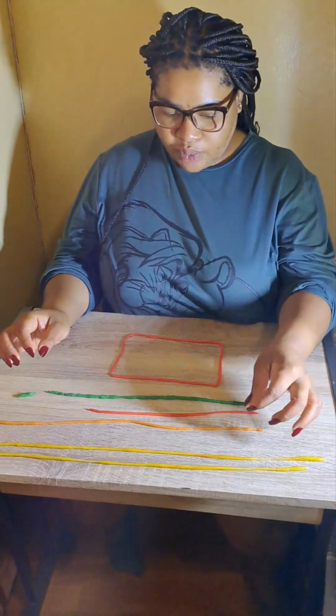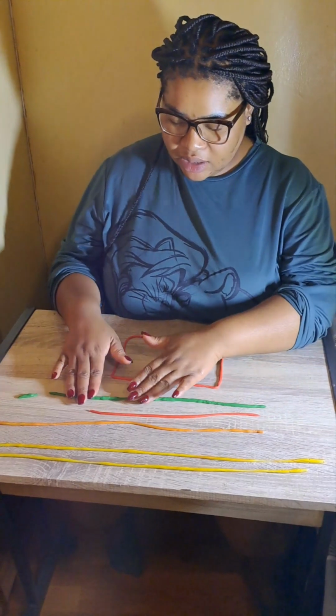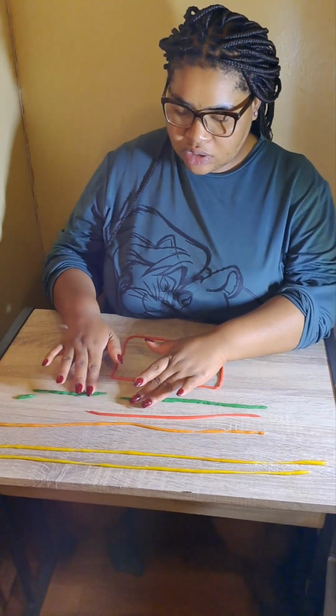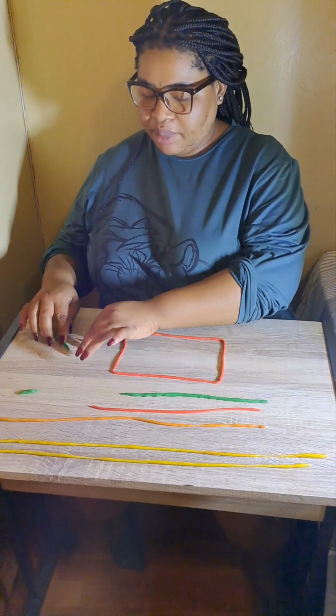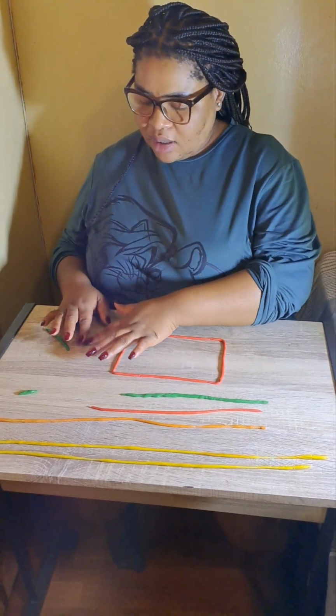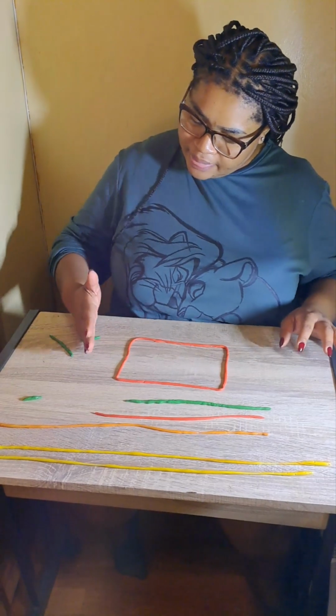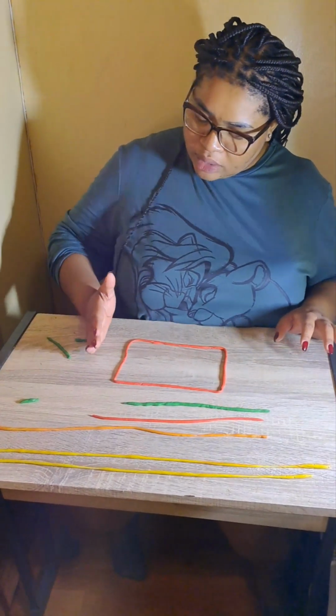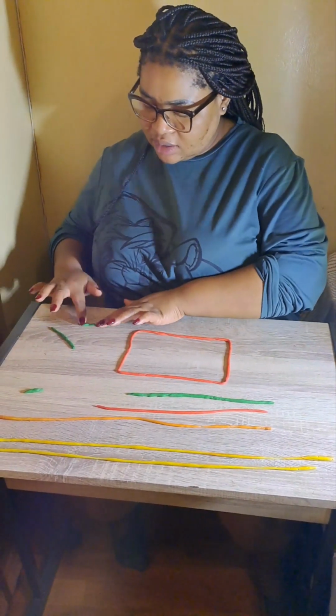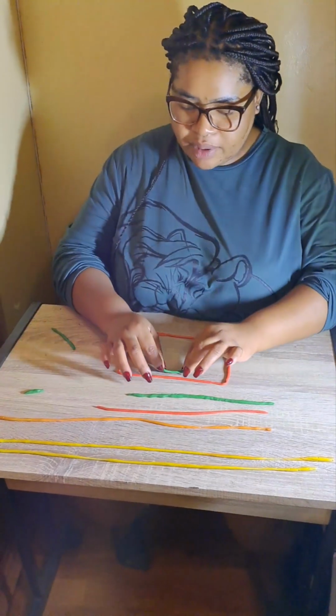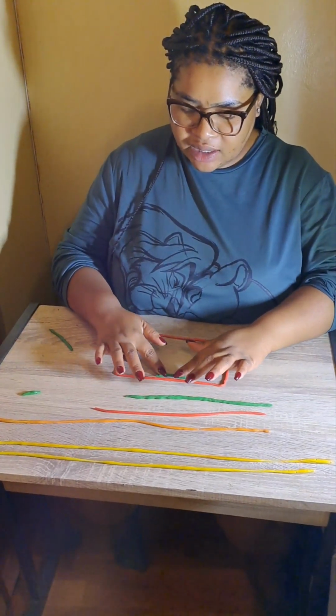Now we'll pick color green for the north side, and we'll make a piece of clay to mark the chalkboard at the front of the class, and we place our chalkboard there.